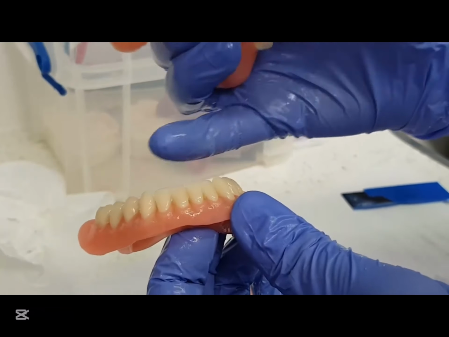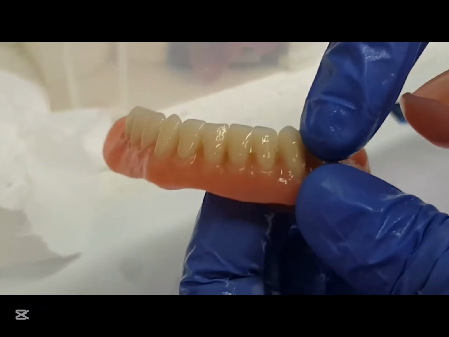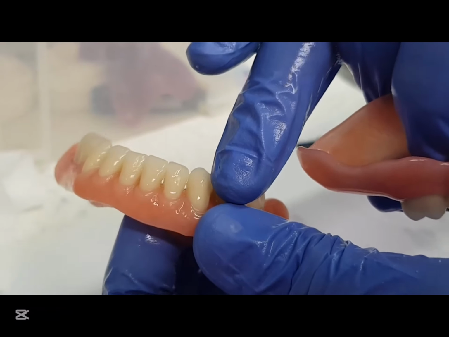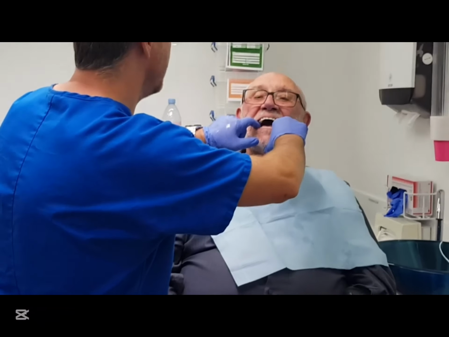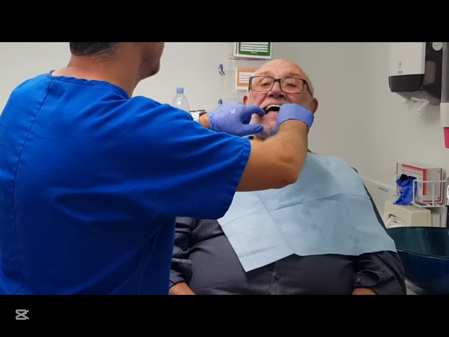We check the colour of the teeth, the shade of the teeth, position of the teeth, how high or low the teeth are, how forward or set back they are, the angle of the teeth, the size of the teeth, and a really tricky one, the balance of the teeth. And it's the balance of the teeth that will determine how the denture functions when you eat.